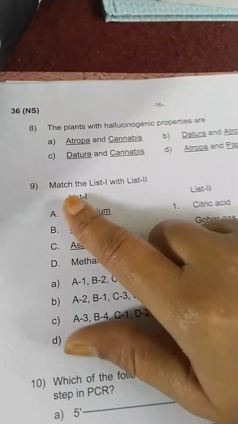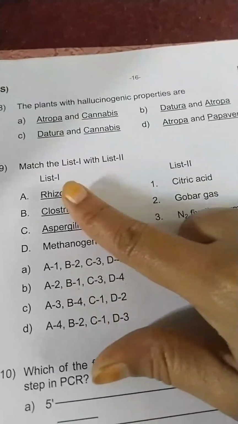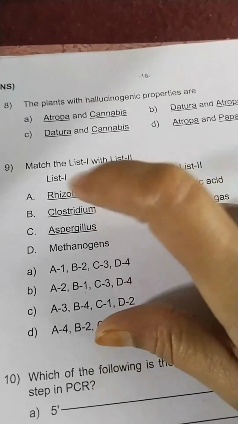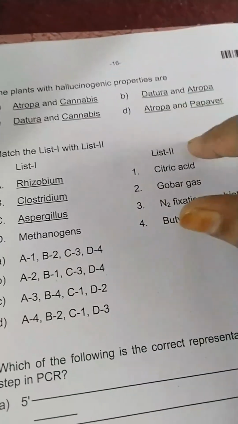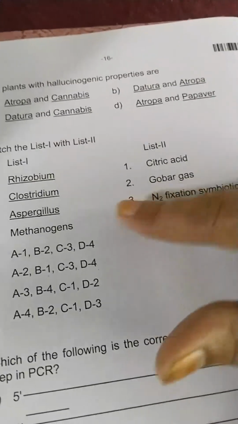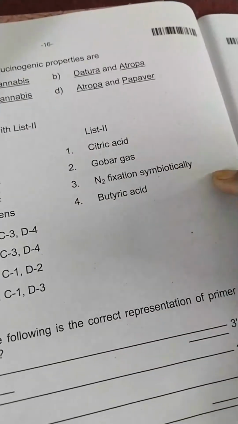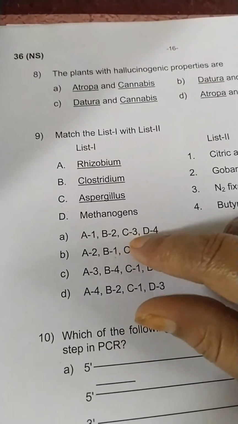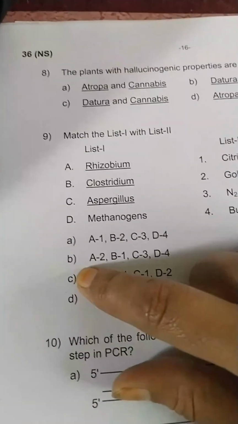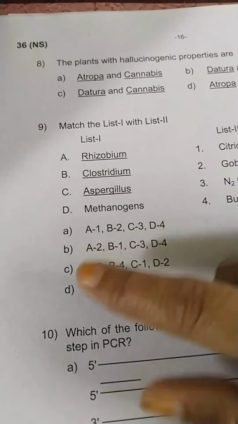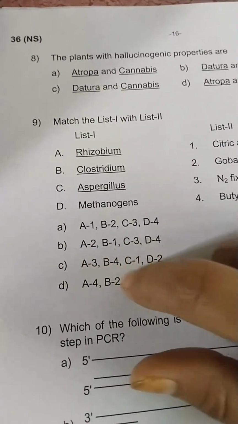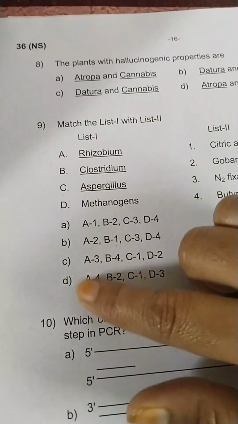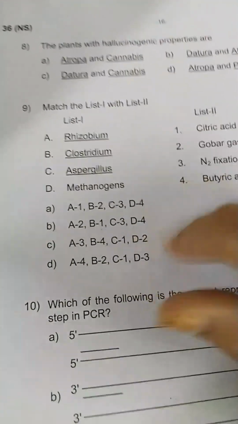Next question: match list 1 with list 2. List 1 carries rhizobium, clostridium, aspergillus, methanogens, and list 2 carries citric acid, gobar gas, nitrogen fixation symbiotically, butyric acid. So option 1 is: A matches with 1, B with 2, C with 3, and D with 4. Option 2: A2, B1, C3, D4. Option 3: A3, B4, C1, D2. And next is A4, B2, C1, D3.